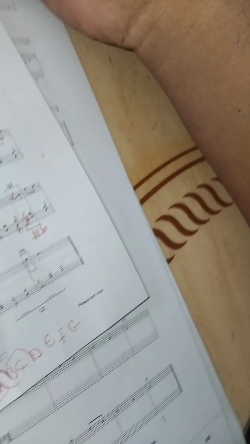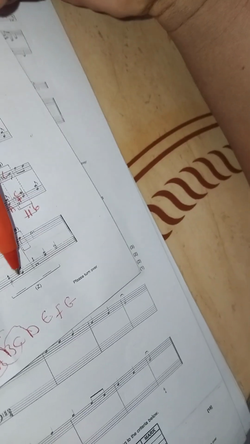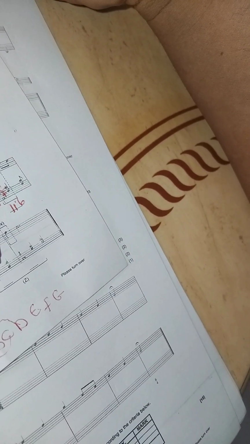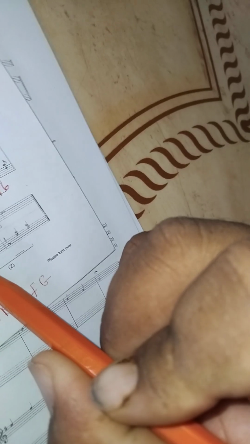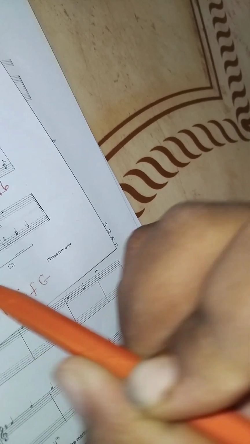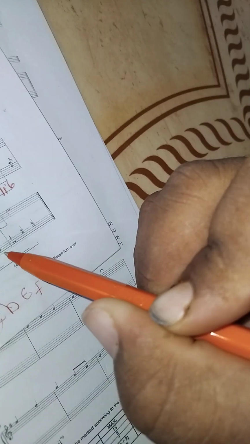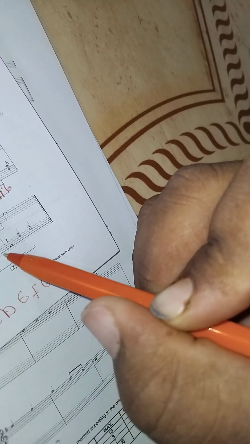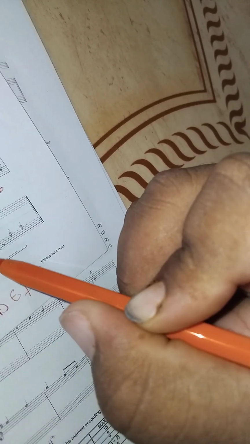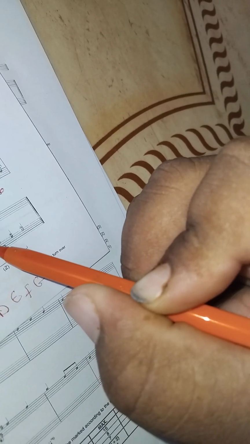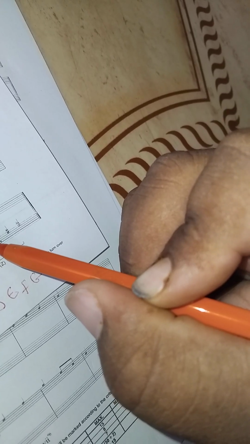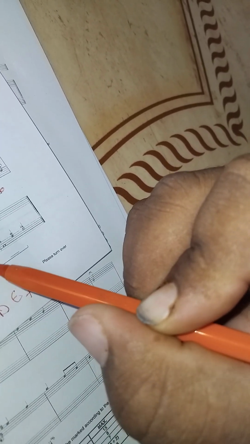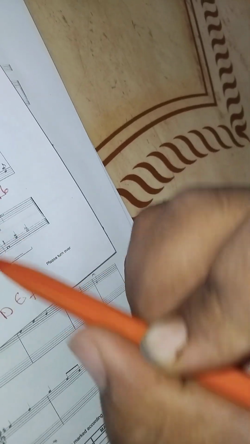So remember, we are in E flat again. What is this note? This note is B. And then this one is B, D. What is this note? G, B, D, F, A, B. So B and D, we have B and D, right?